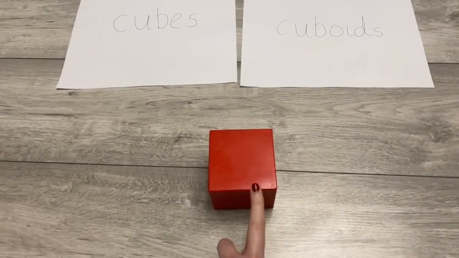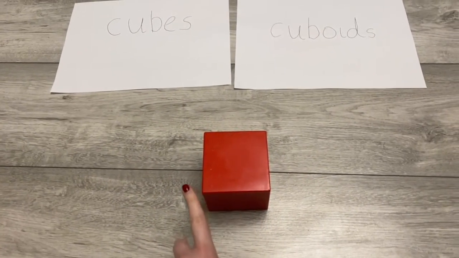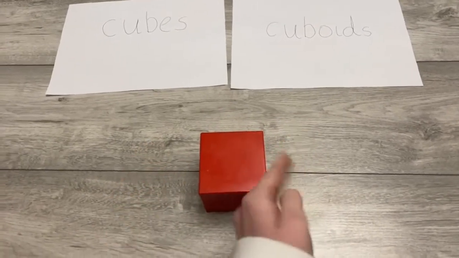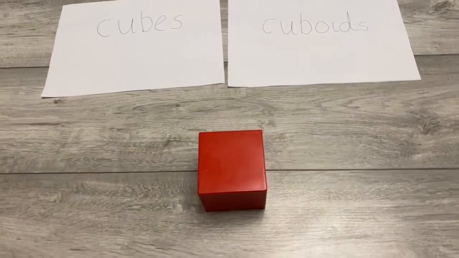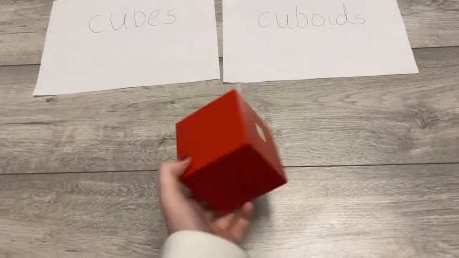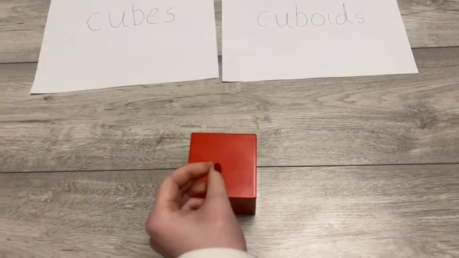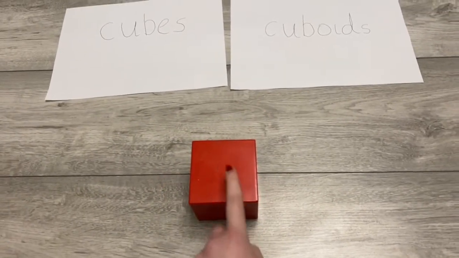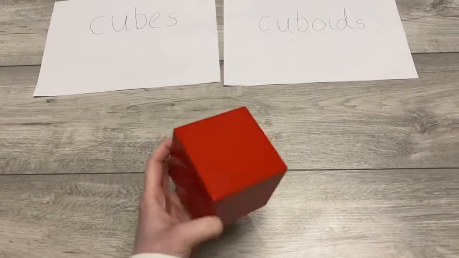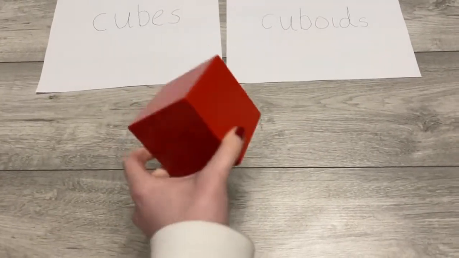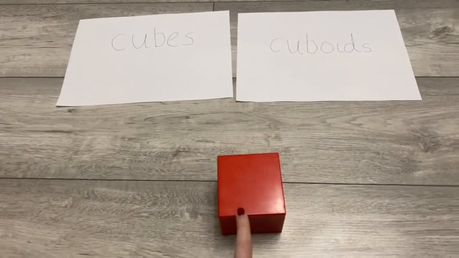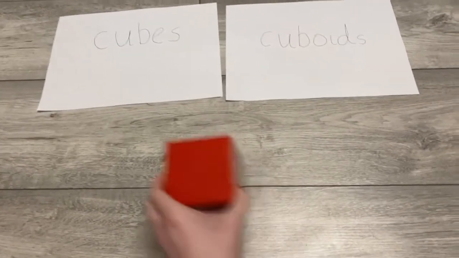Okay, so I know that cuboids have 2 long edges and 2 short edges on this face. And I know that cuboids are not equal. Their faces are not all the same, whereas looking at this shape, all my faces are the same size, which makes me think this is a cube.